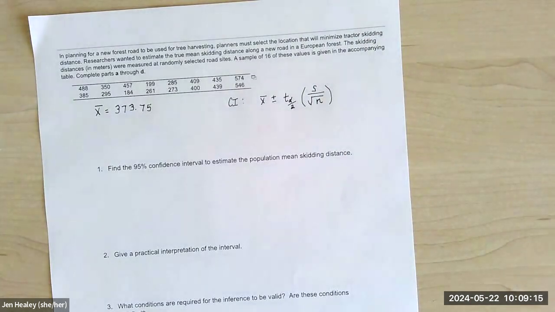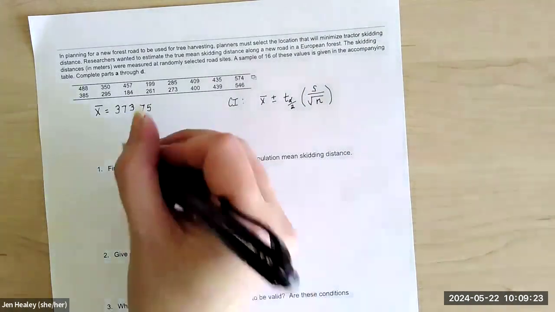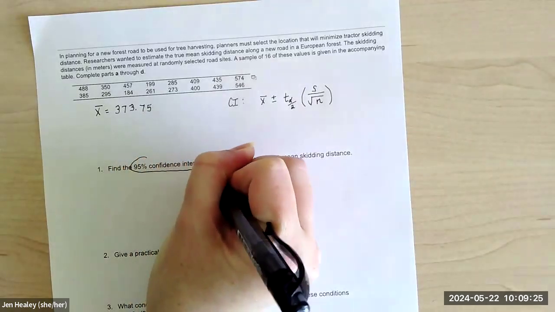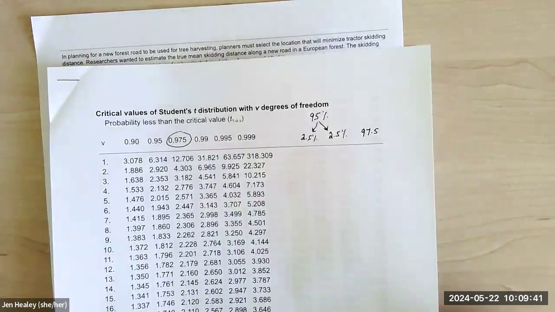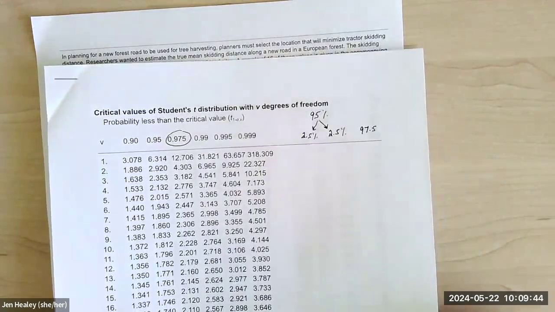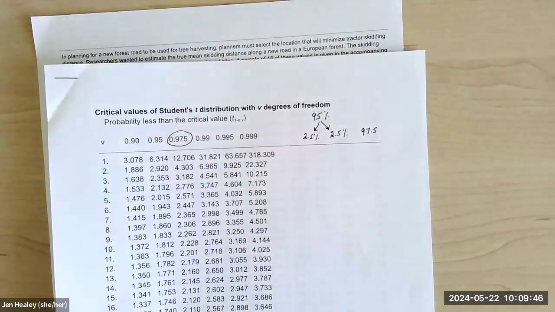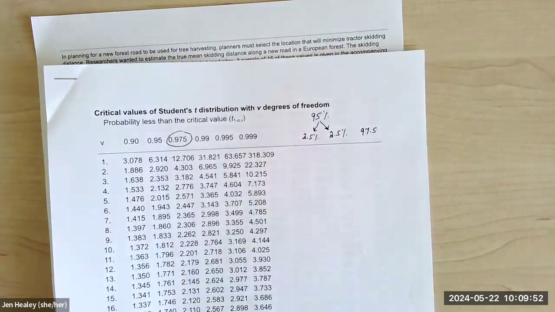So I've got the x bar part. The t alpha over 2 is not so hard to find. I just needed to know that what they're asking me for is a 95% confidence interval. Then my t alpha over 2 for a 95% confidence interval means I'm going to my t table, and 95%, and it's a two-tailed test, means that there's 2.5% in each of the tails, because it's 5% overall between the two tails.